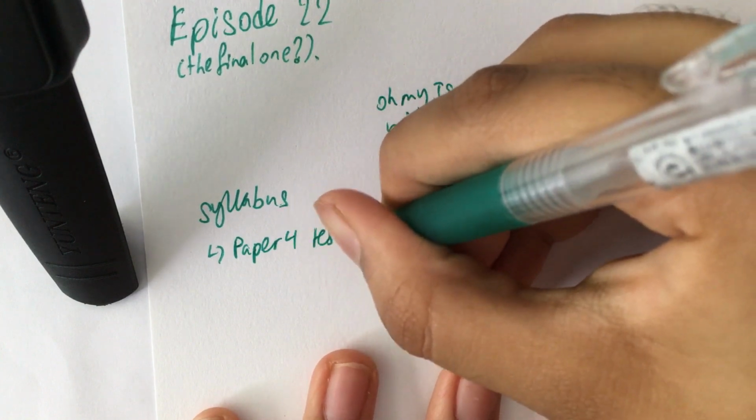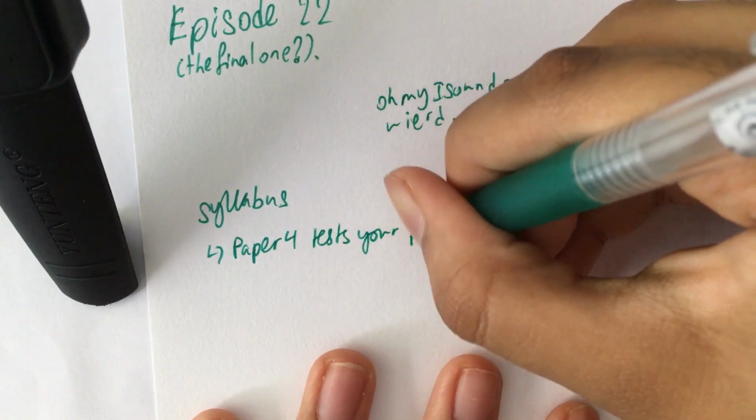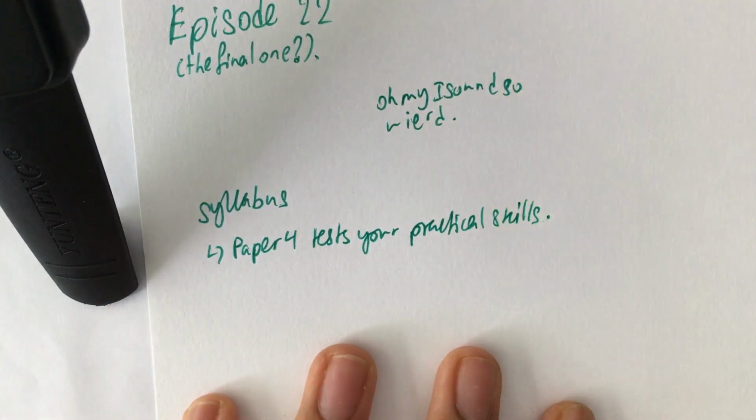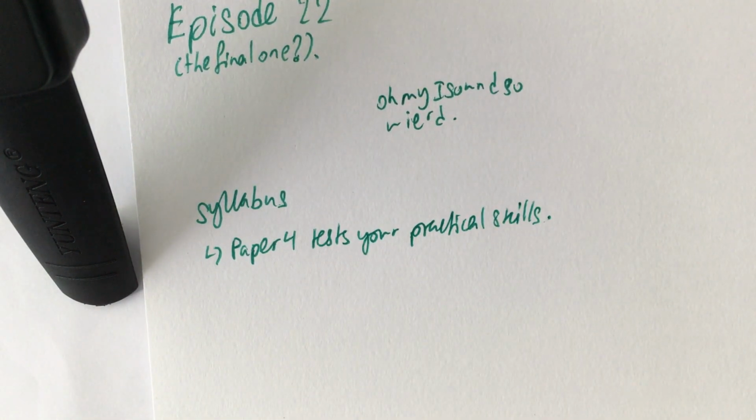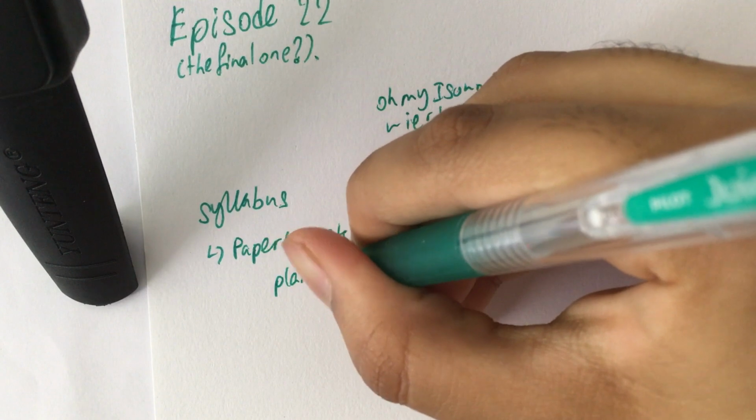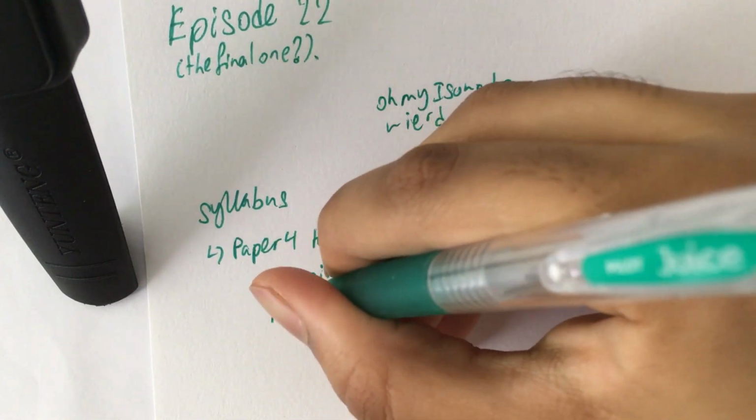Anyway, paper 4 is according to the syllabus to assess appropriate aspects of some objectives in planning, manipulation, measurement, and observation, presentation of data and observations, analysis, conclusions, and evaluation.